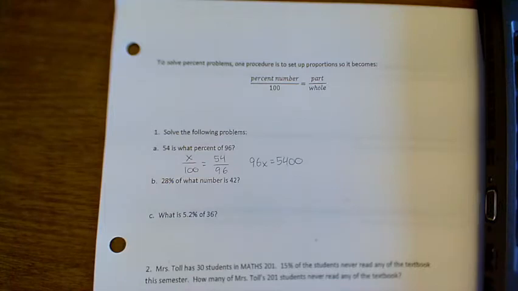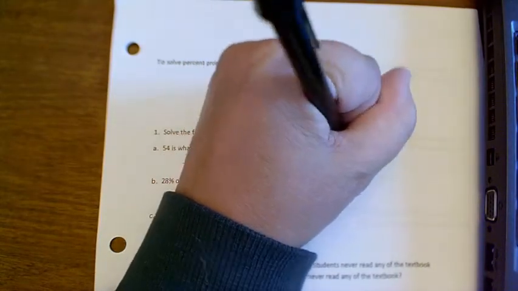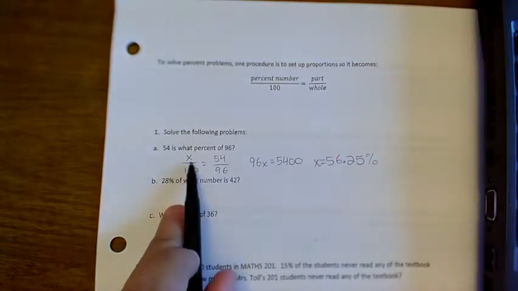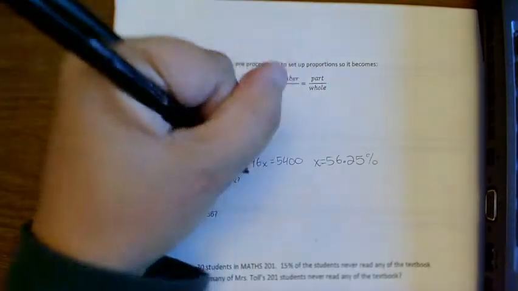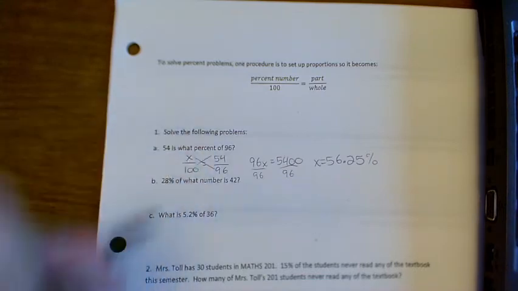And then to get x by itself, divide both sides by 96. So 5400 divided by 96 comes out to be 56.25. So that would be a percent since we were asking for a percent. So 56.25%. So if you need to see the work, we're dividing by 96 and we're cross multiplying there.